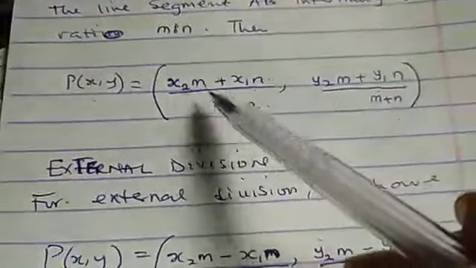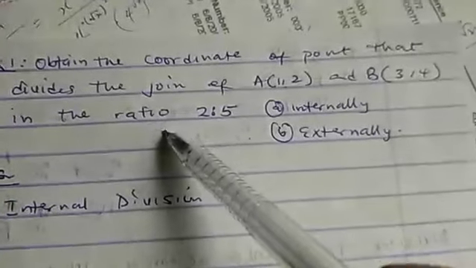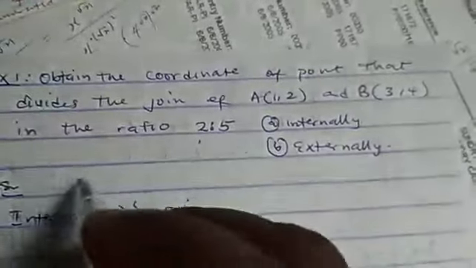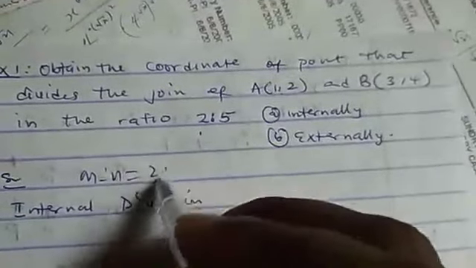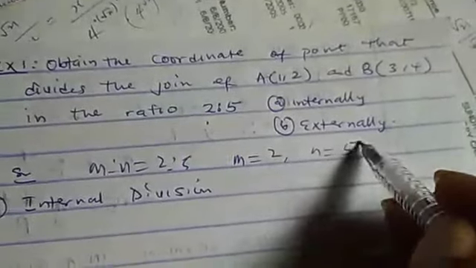But if they are not equal, so we have it like this. So let's take an example on this. Obtain the coordinate of point that divides the join of these 2 points in the ratio 2:5. Let us first know that our m ratio n is 2:5. That means our m is 2 and our n is 5.